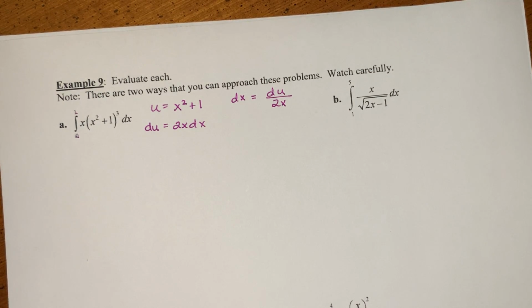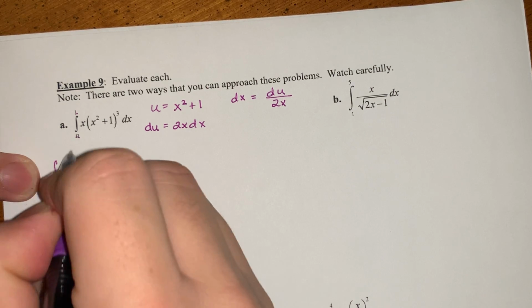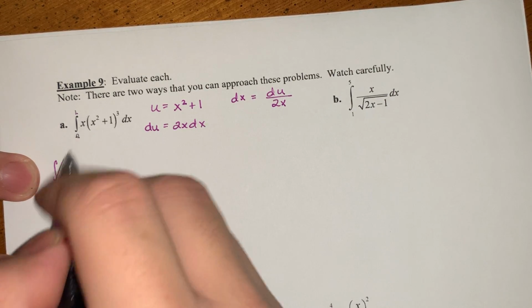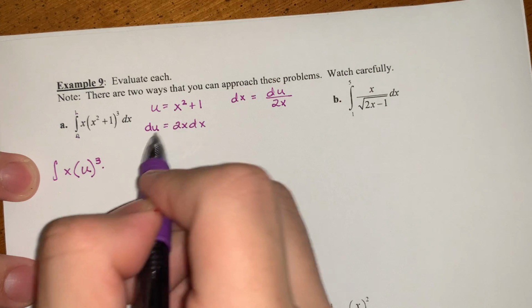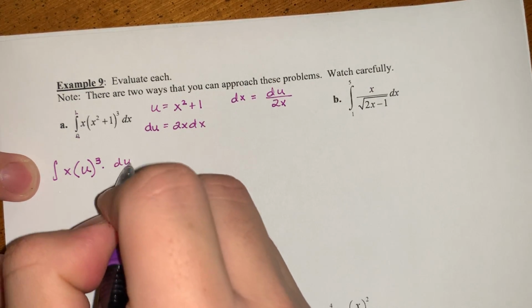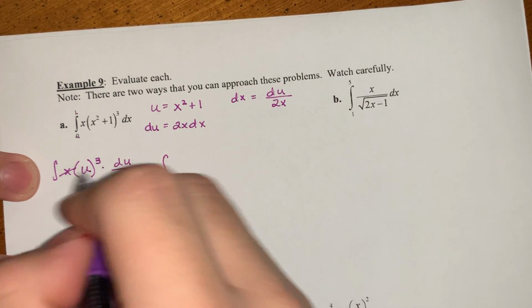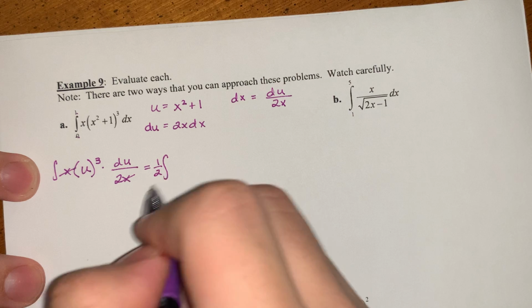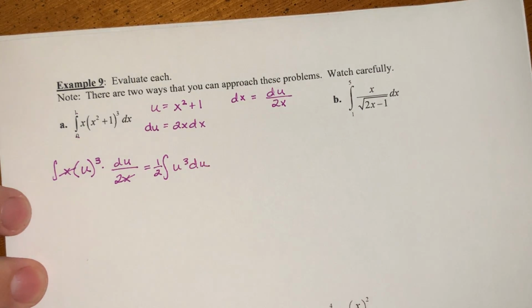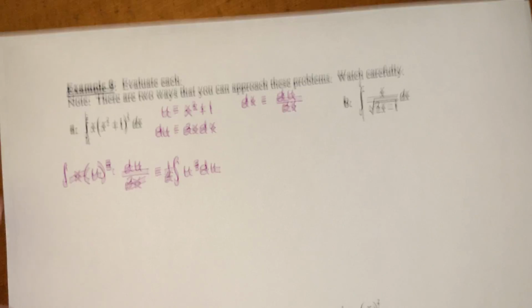All right. So now we can go ahead and do all of our substitutions back. I'm not going to put my bounds in, and you'll see why. So I have x times (x squared plus 1), which is u cubed, times dx, which is du over 2x. The x's cancel. So now this becomes the integral of, I have a 1/2 that I can take outside the integral. So I'm going to put 1/2 there. Integral of u cubed du.